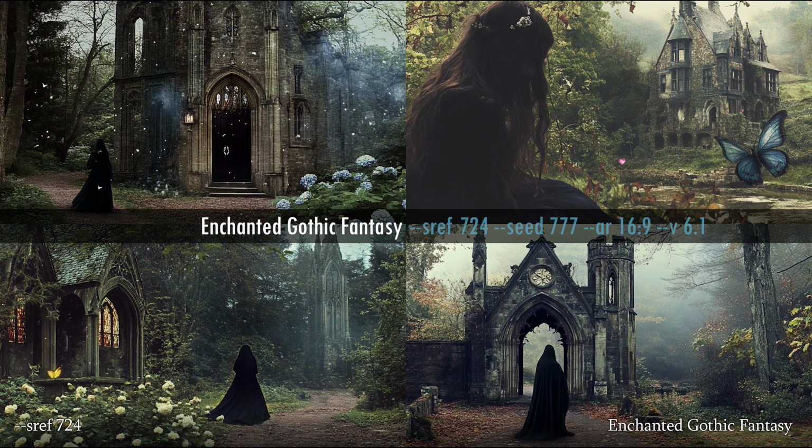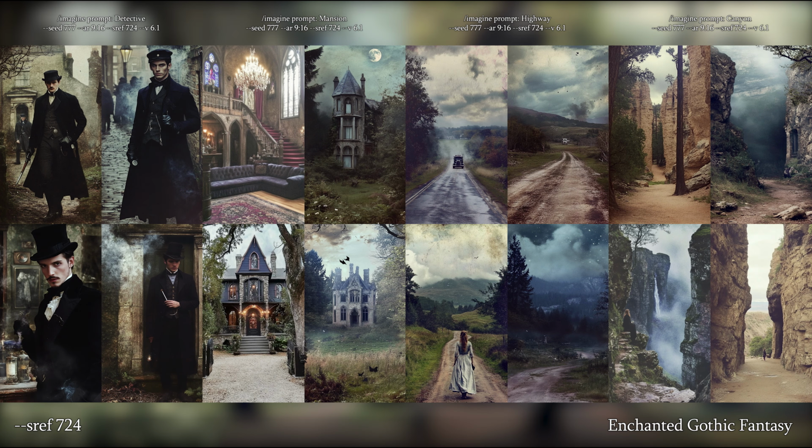724. Enchanted Gothic Fantasy. This has lots of daytime as well. Looks a little like vintage photography. Highways are basically dirt roads. There seems to be one very old car in one of the images.